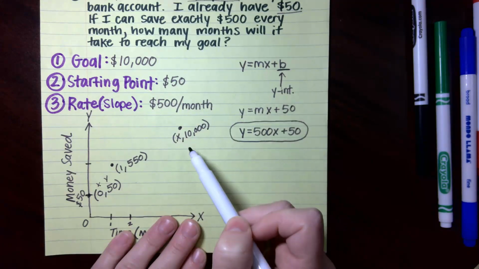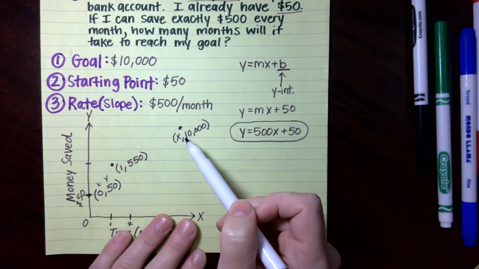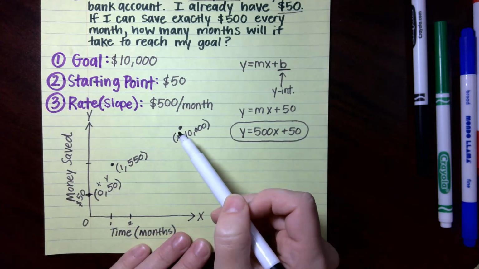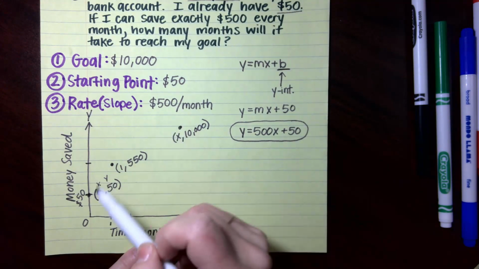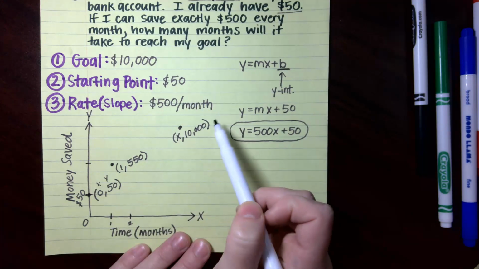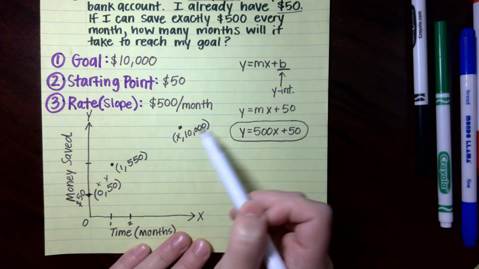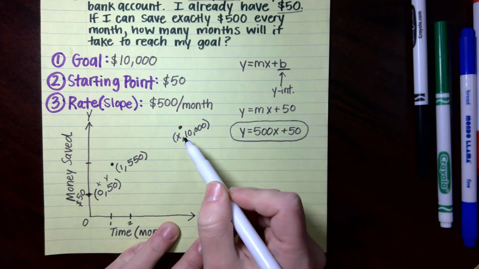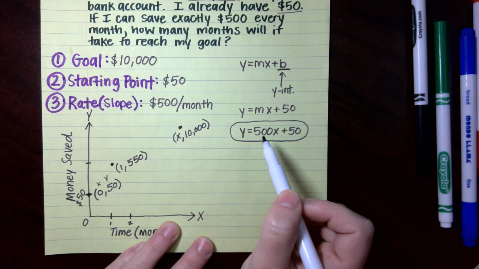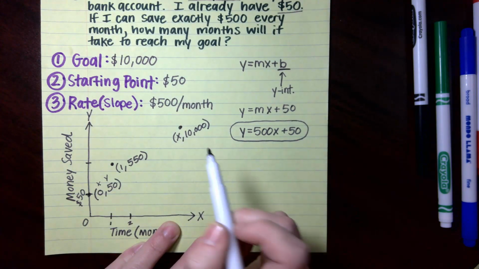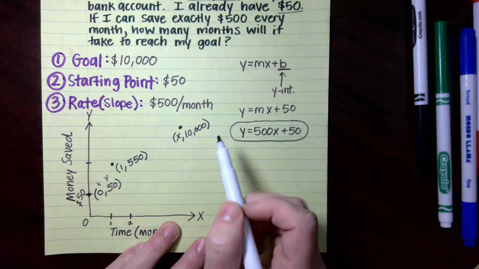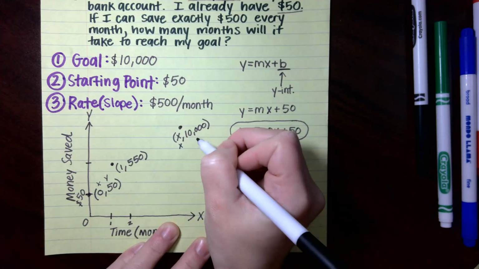So we made a point over here where we don't know how many months, but we know that the y value, the goal of money saved, is going to be 10,000. So we could plug this into our equation and solve for x. So I have an x that I don't know, and I have a y.